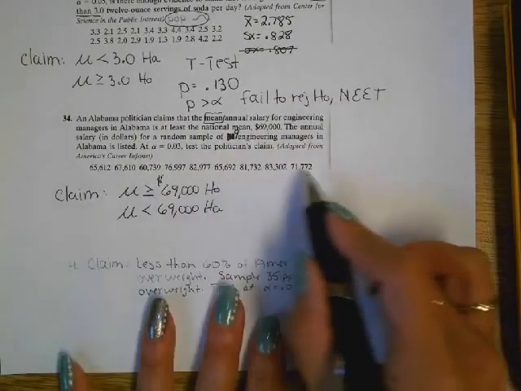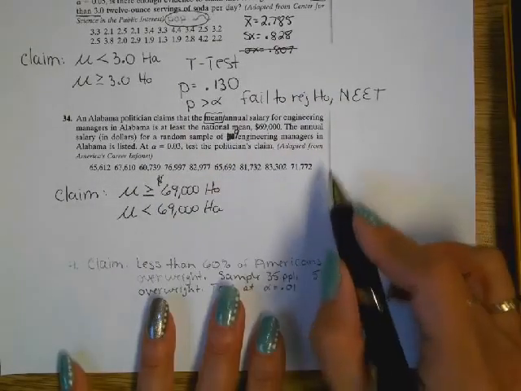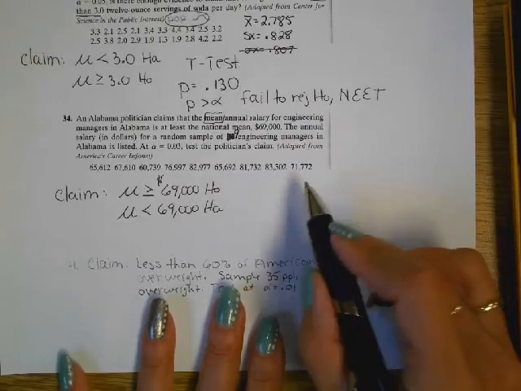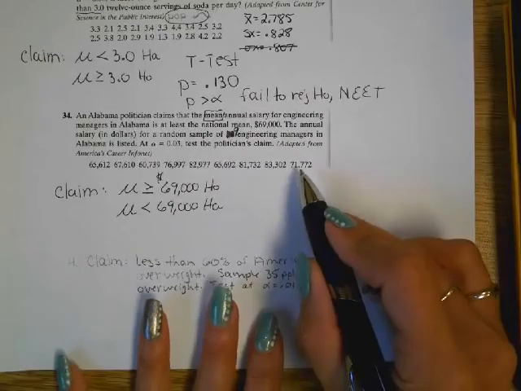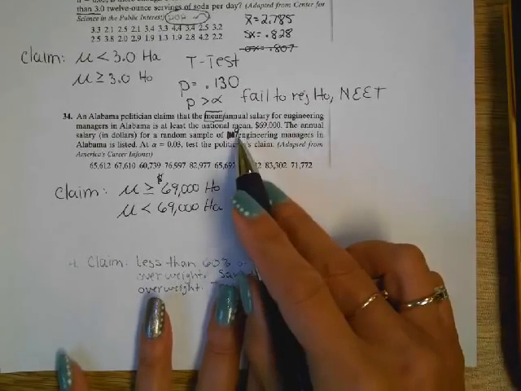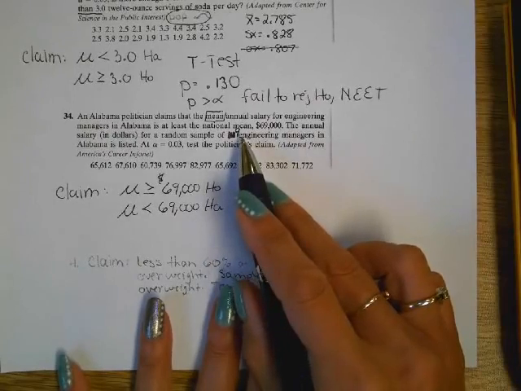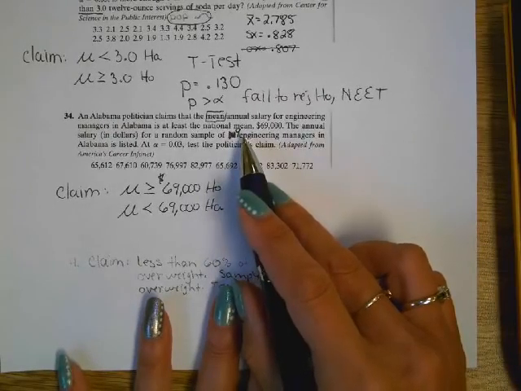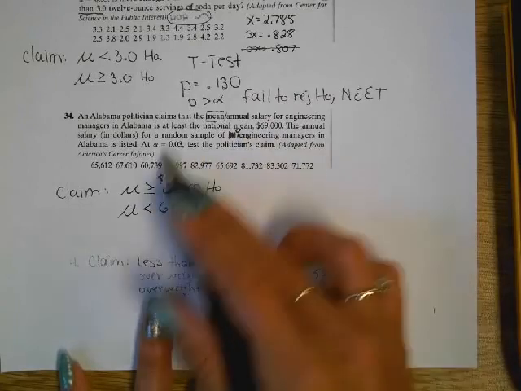I can run one of our stats. I forgot to do it. I didn't write down the mean and standard deviation, but I could find them easy enough. But there's still enough information here. With a small sample, what's the second piece of information that has to be given to you in order to continue on? Normally distributed. Did I write that anywhere?